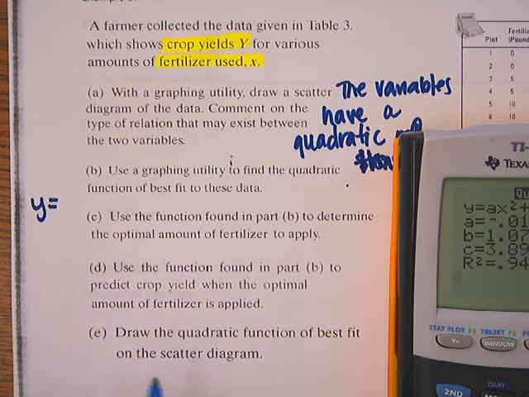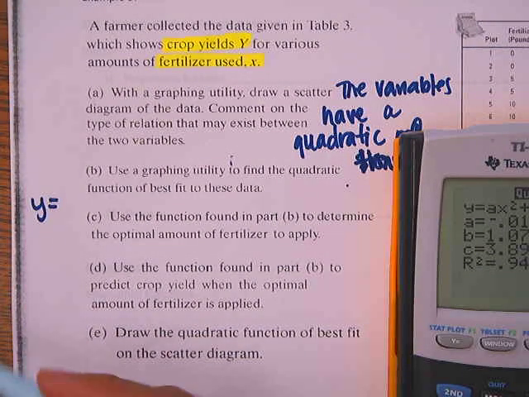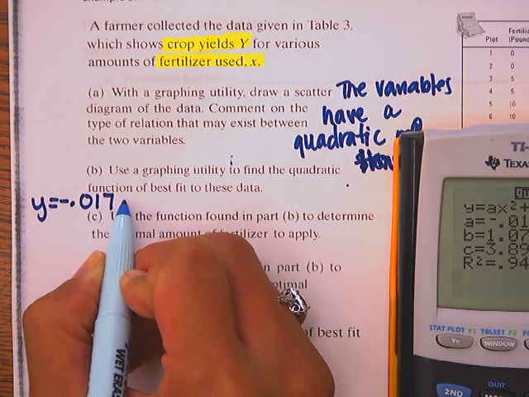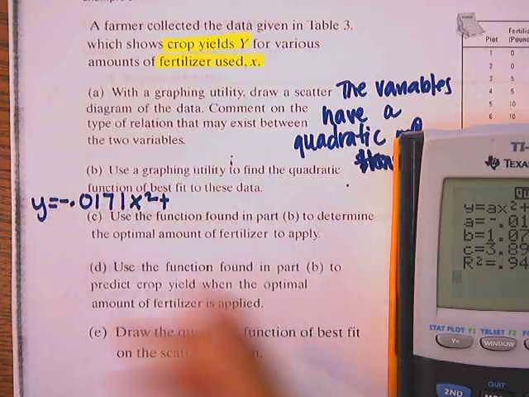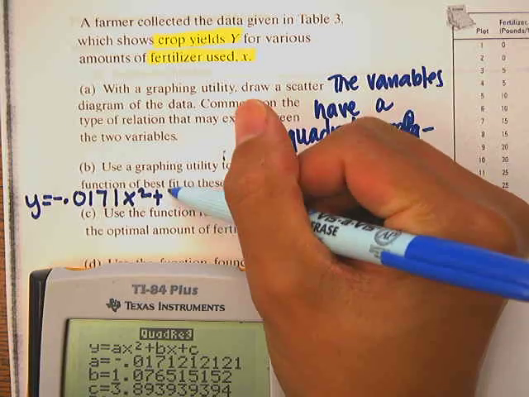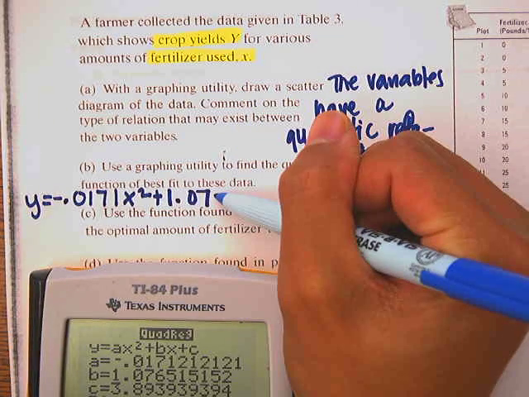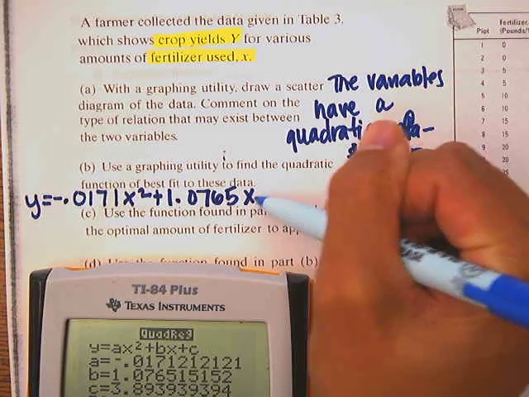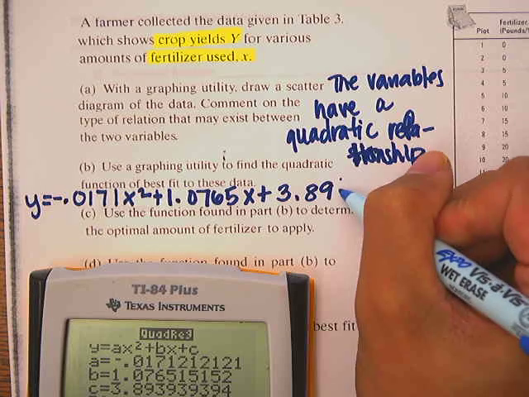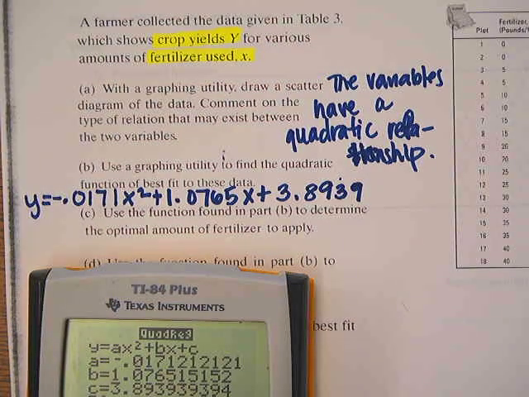Okay, right over here. Let's round to 4 decimal places. So negative 0.0171x squared plus, let's see what that is, 4 decimal places, 1.0765x plus your c value is 3.8939. So that is my quadratic of best fit.